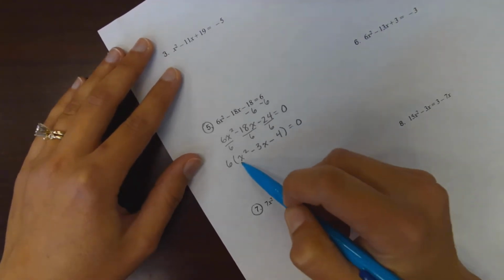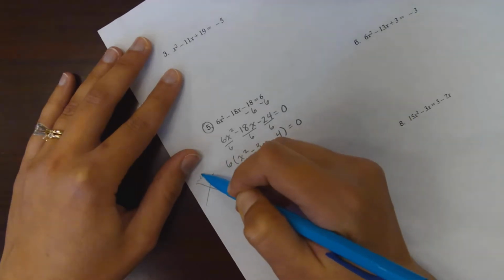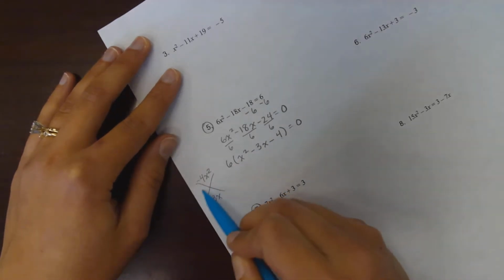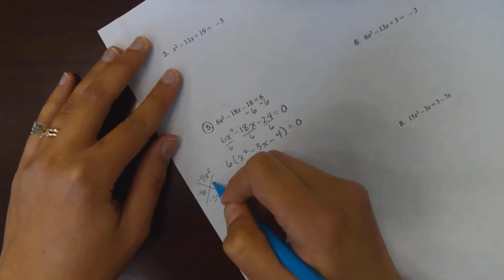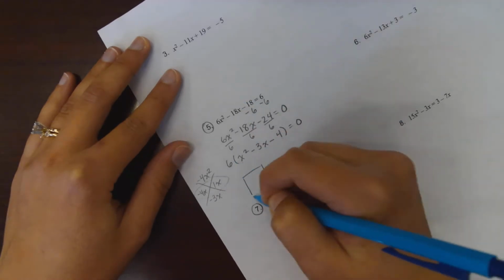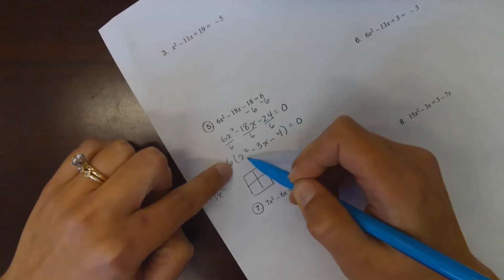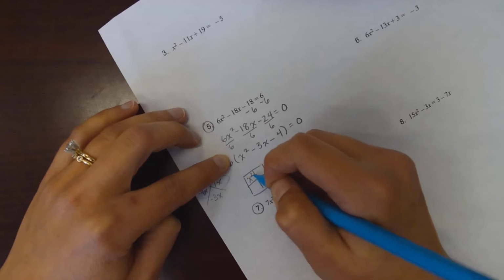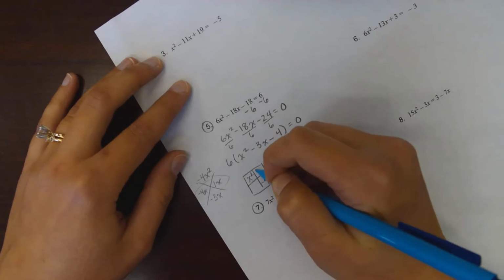Okay, now I'm going to factor this expression. So first times the last is negative 4x squared. Middle is negative 3x. So two numbers I would multiply to give me the top and add to give me the bottom would be negative 4x and positive 1x. So I set up my box. We always look at this after we take out the GCF, so I'm looking at this expression. X squared goes in the top left, negative 4 in the bottom right, and then these two numbers in any order here.